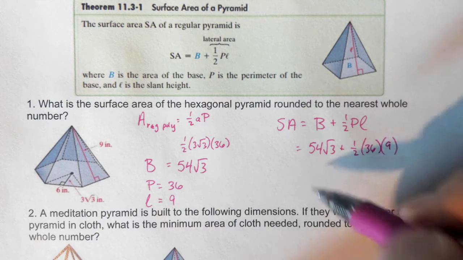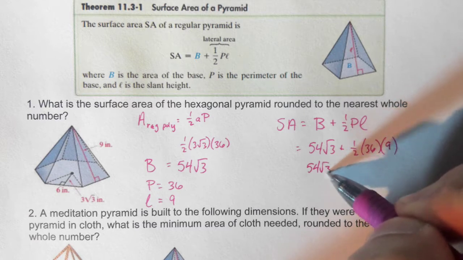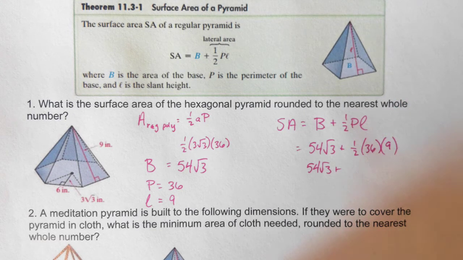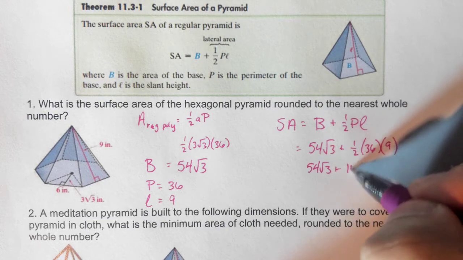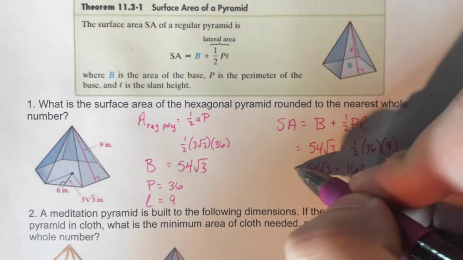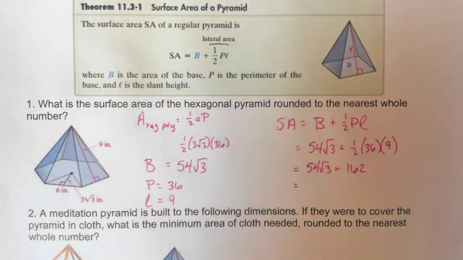Okay, so that would be 54 square roots of 3. Half of 36 is 18. And 18 times 9, I believe, is 162. I want to check my math on that. I just kind of did it in my head. 18 times 9. Yeah, 162. Got it. Okay, they say round it to the nearest whole number. So that would be radical form. Round it to the nearest whole number.